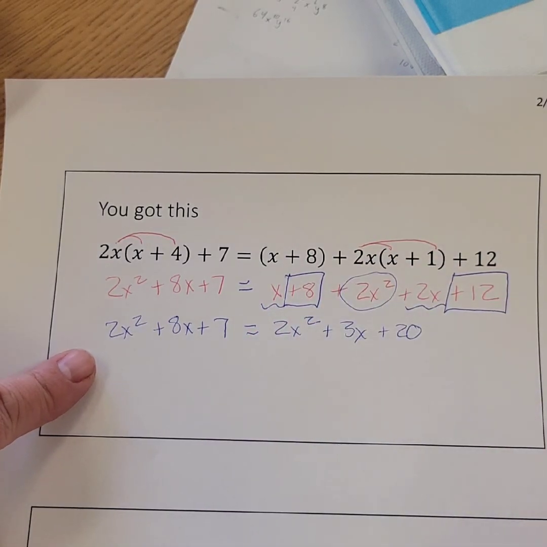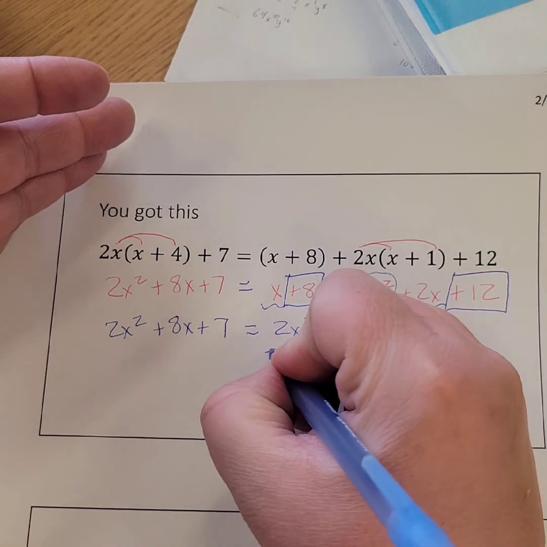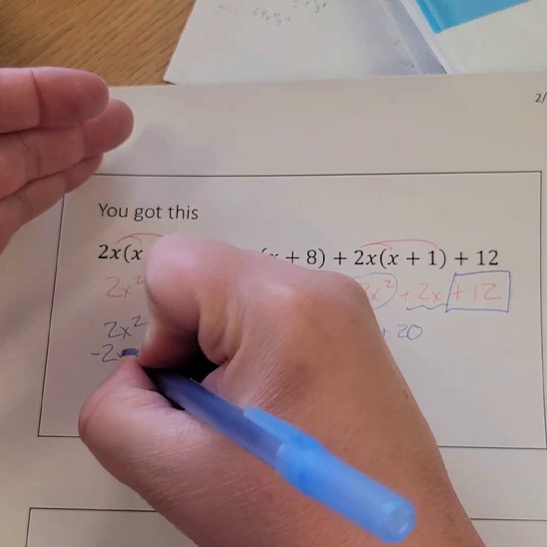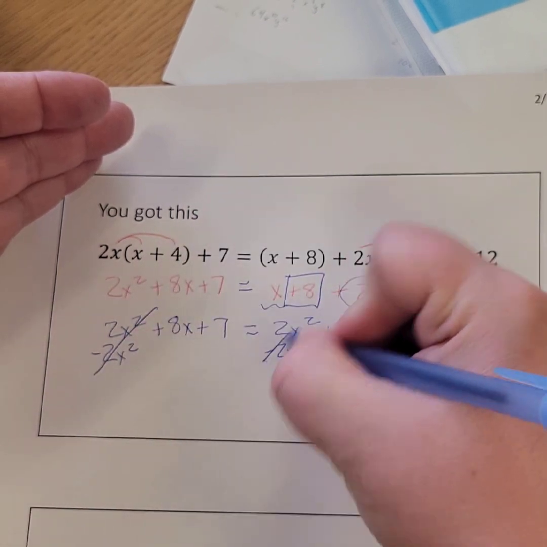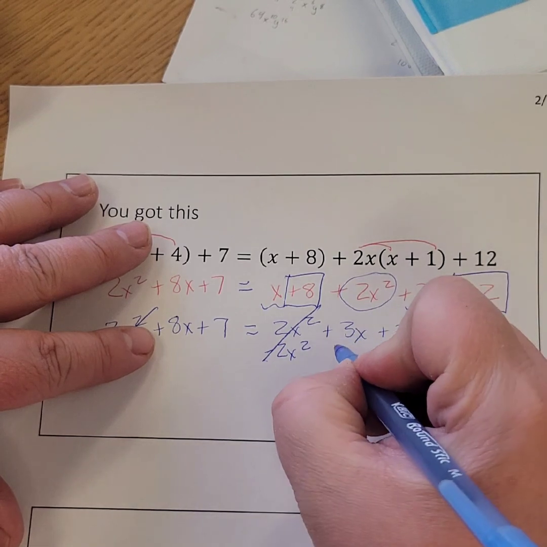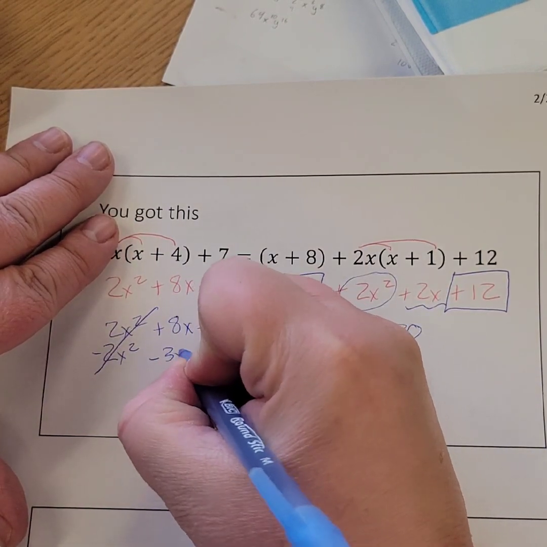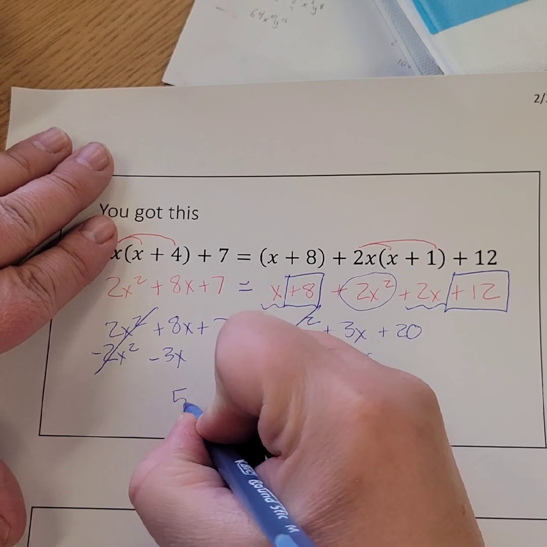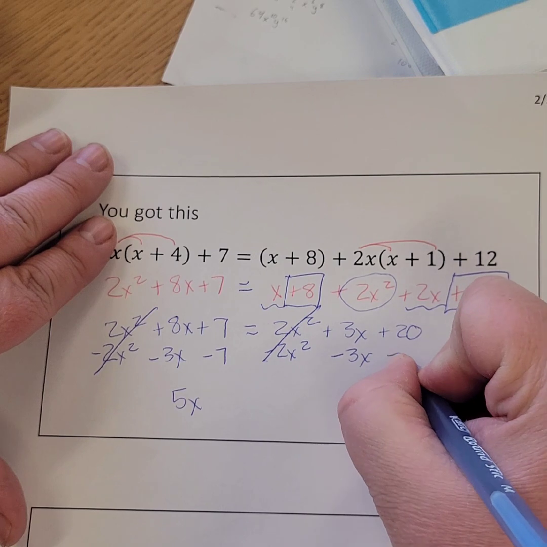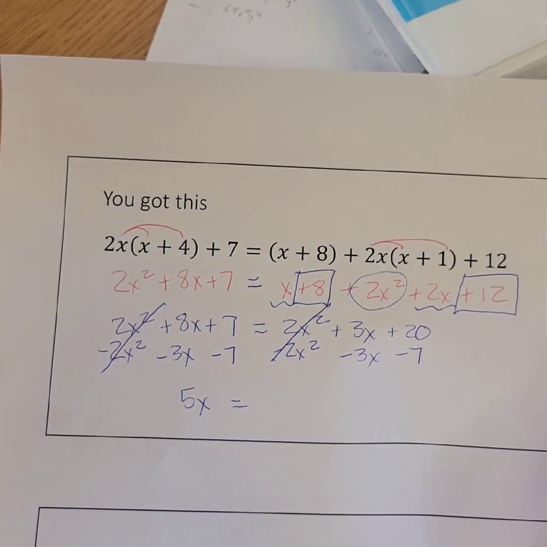And it just so happens that this is on both sides. And this problem and the last one, something completely went away. But I won't always do that. So then I'm going to move this 3x over here. So we have 5x. And then I'm going to subtract the 7. Subtract the 7 equals, hopefully I did this right.